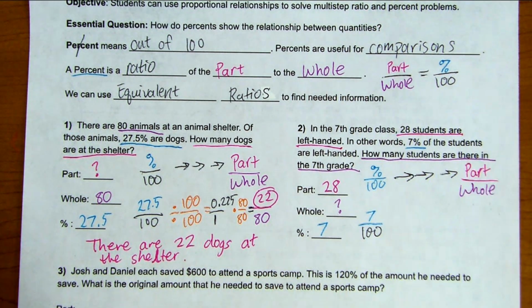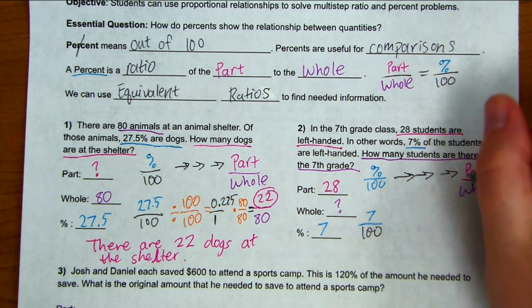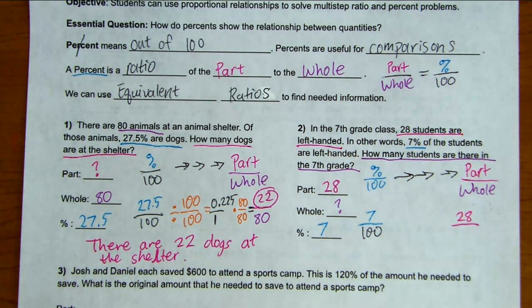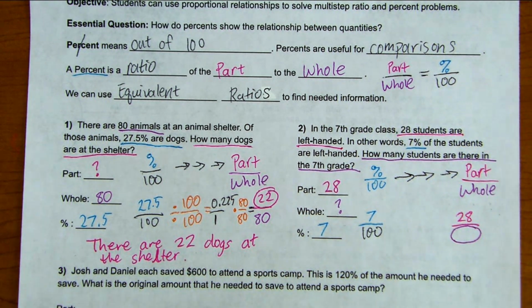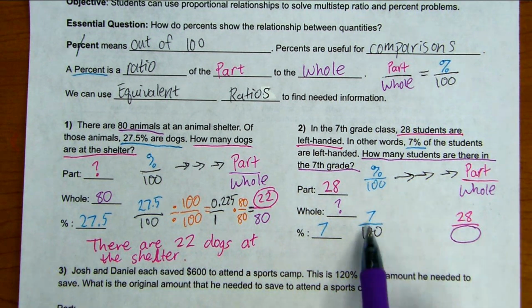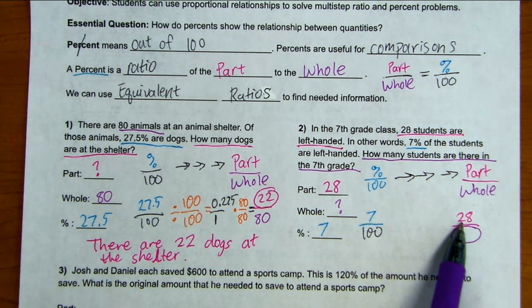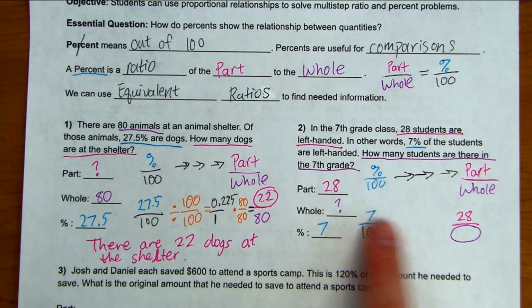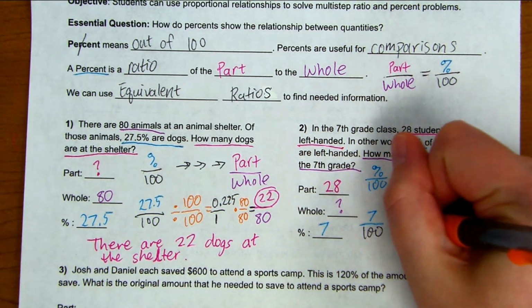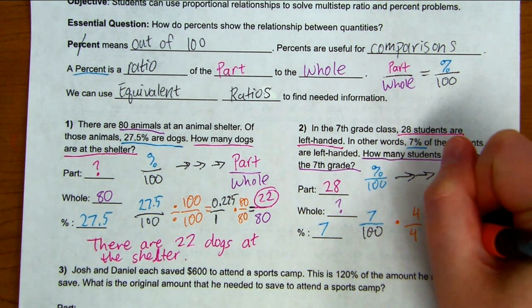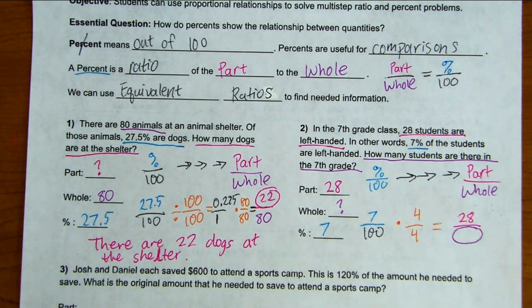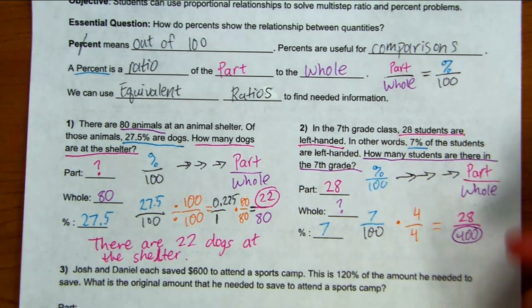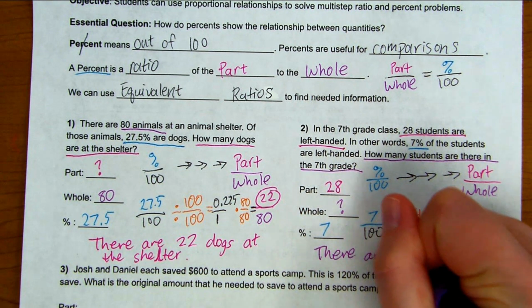And I need to somehow adjust this so that we have the part, which is 28, over the whole, which we do not currently know. We're trying to figure that out. Well, I need to ask myself, what can I do to 7 to turn that into 28? In this case, I actually don't need to go through the process of finding a unit rate because I know that 7 times 4 will give me 28. So I'm just going to scale this up by 4. And 7 times 4 is 28, which is great. And in the denominator, 100 times 4 will give us 400. So this tells us that there are 400 students in 7th grade.